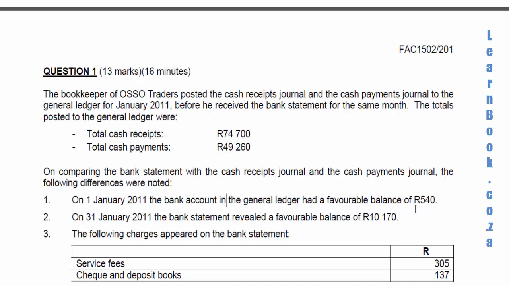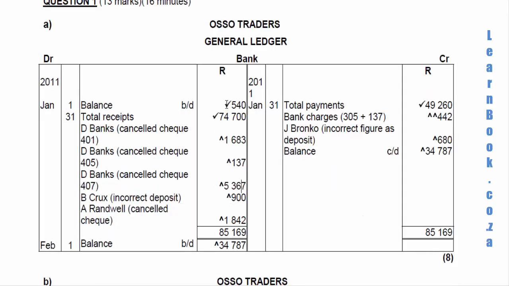On the 1st January 2011, the bank account in the general ledger had a favorable balance of 540 Rand. Here we see the opening balance for the bank account in the general ledger at 540 Rand. So we know it belongs in the debit side of the bank account. Here we can see 540, balance brought down on the debit side, because the bank account in the general ledger is an asset account, and assets increase on the debit side and decrease on the credit side.